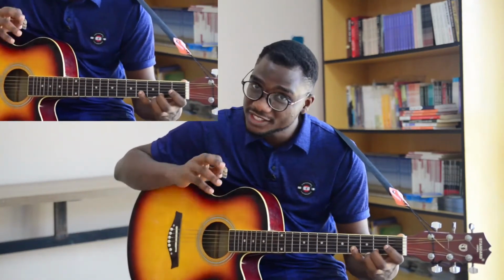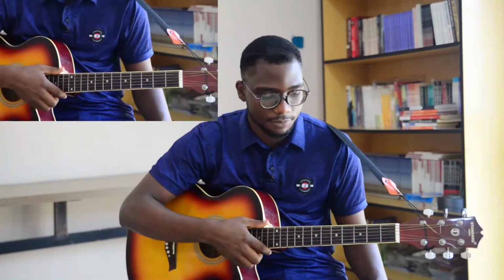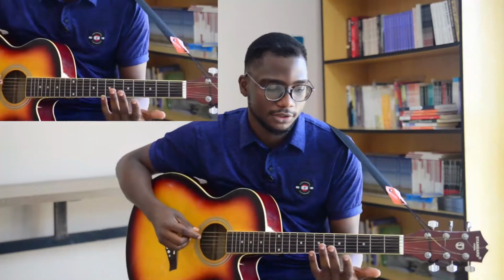Fragment 1 moves to 2, moves to 3, 1 string, then moves back to fragment 1. Now, remember, there's another principle that says whatever you play on string 1, you play on 6. Whatever you play on 6, you play on 1. So how does that apply? Look at this. We played 1, 2, 4, and we also played 1, 2, 4. So 1 moves to 2, 2 moves to 3, 3 moves back to 1. Coming backwards, 1 moves to 3, 3 moves to 2, 2 moves to 1.